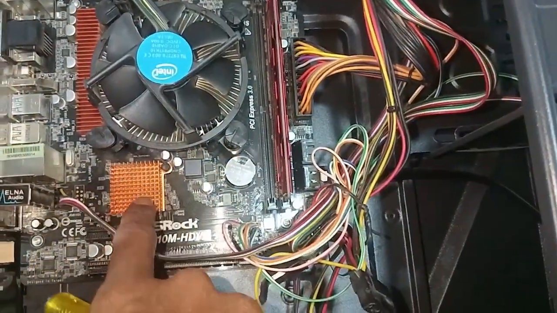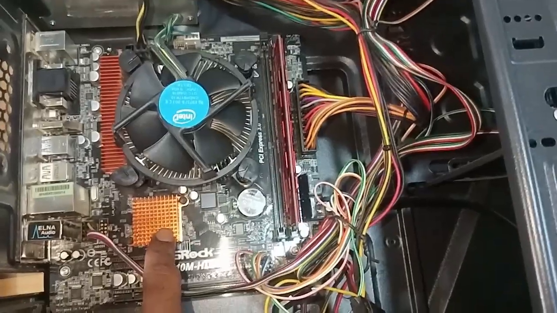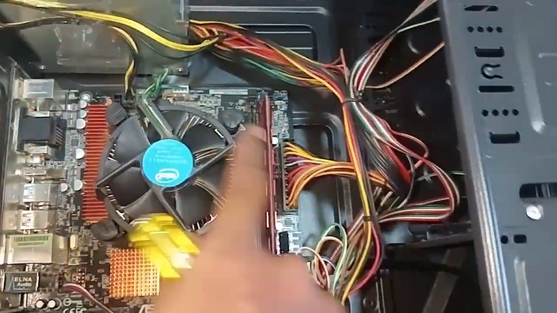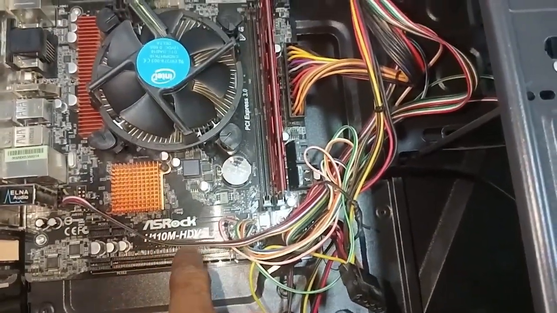A slot is nothing but a connector, that's all. And this is what we call a heatsink. Underneath the heatsink there is a chipset, right? This is also a chipset, connecting the CPU, RAM, and PCI slots.